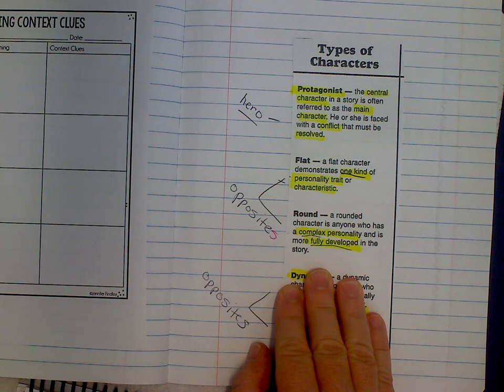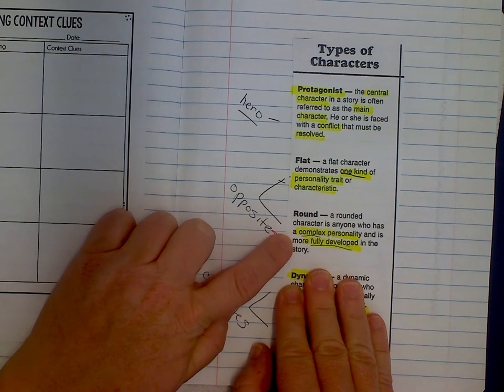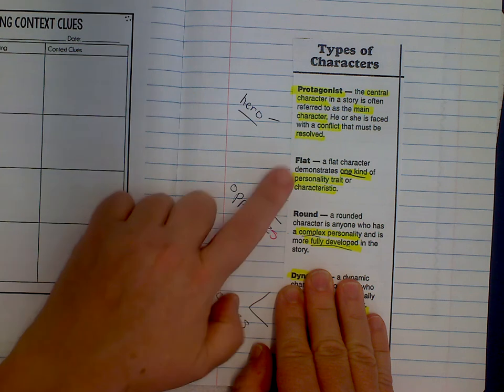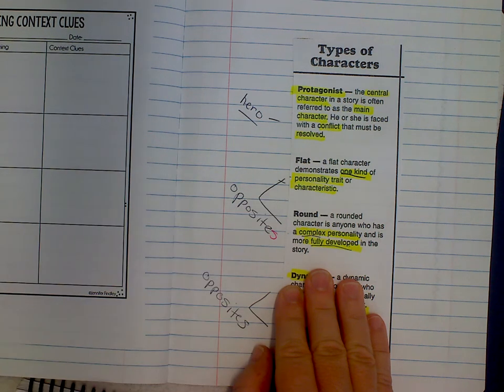It's more fully developed. For example, if we were talking about Zeus, he might be more rounded. He makes choices based on different events and stories. But Spider from our Adventures of Spider, he tends to be a flat character. He's always the trickster, always the one getting in trouble. So he tends to have one characteristic, like he's foolish or he's greedy, that kind of surfaces throughout the story.